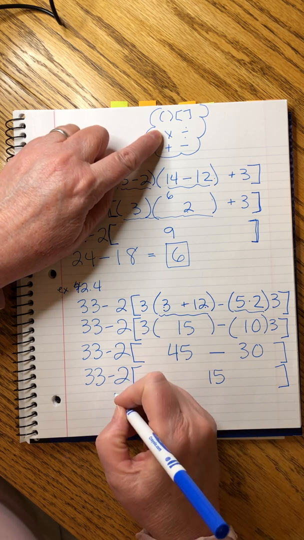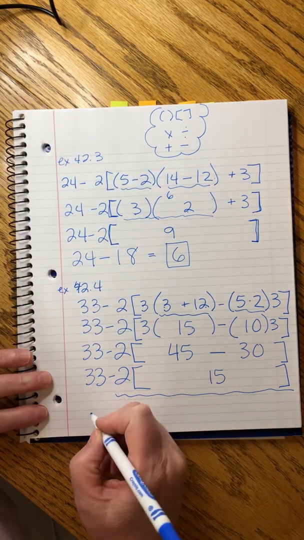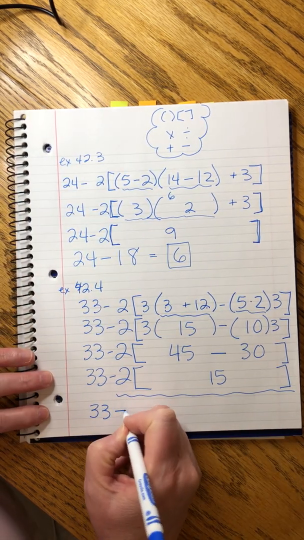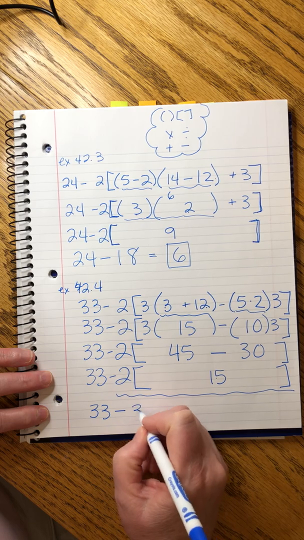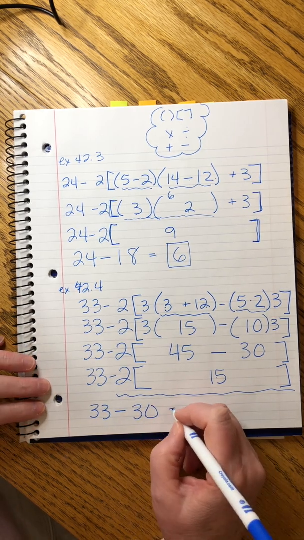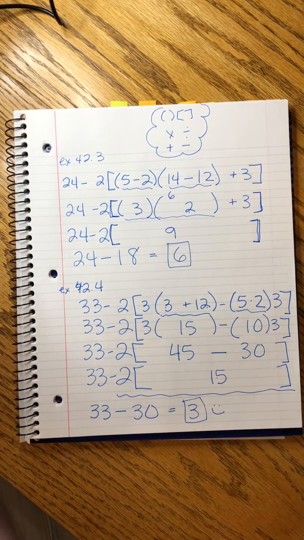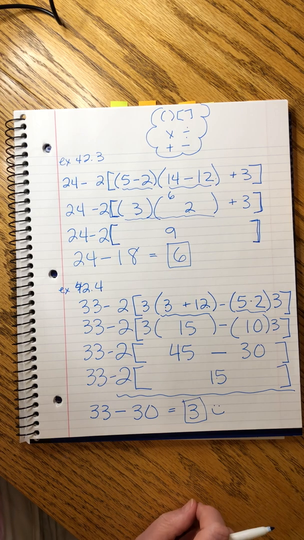Oh, well, this 2 that's outside of the bracket here, that's multiplication. So we go 33 minus 2 times 15 is 30, and our final answer is 3. That's the right answer. Whew. Crazy, right?